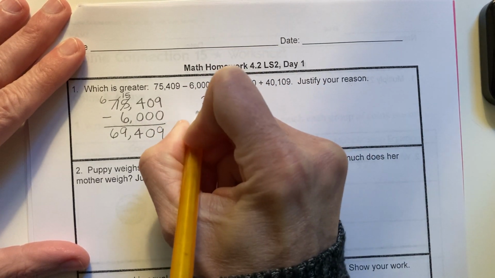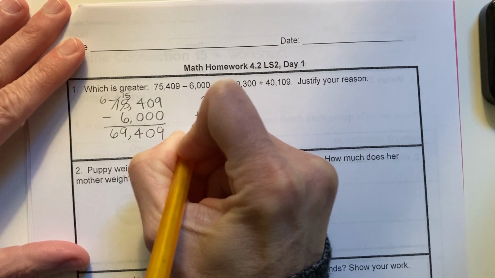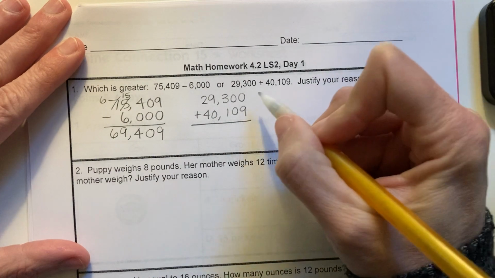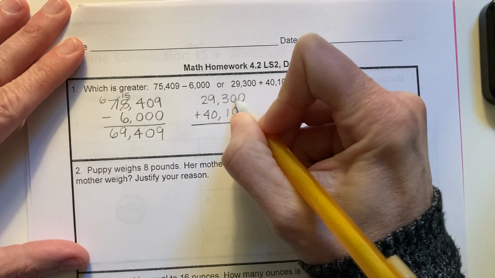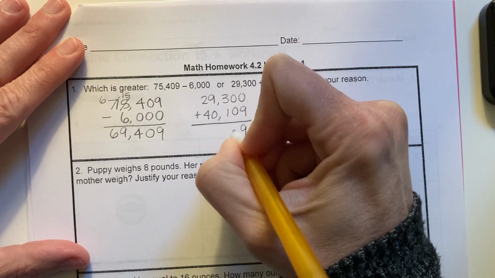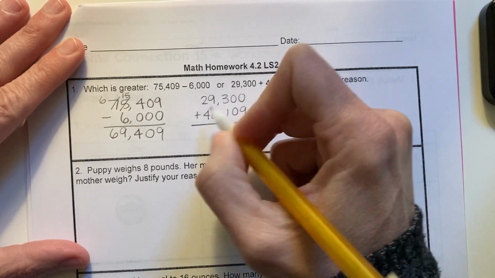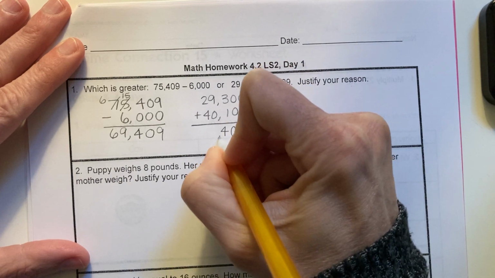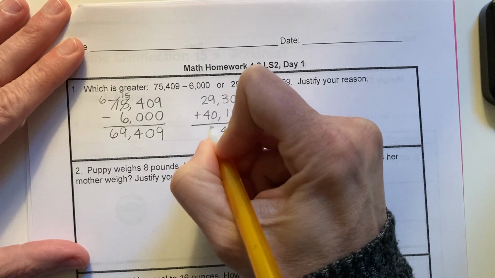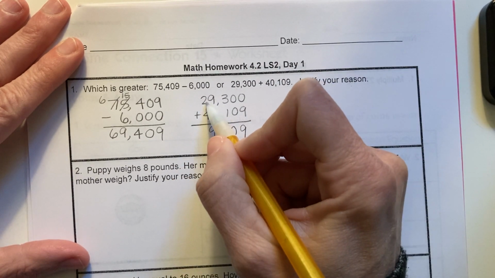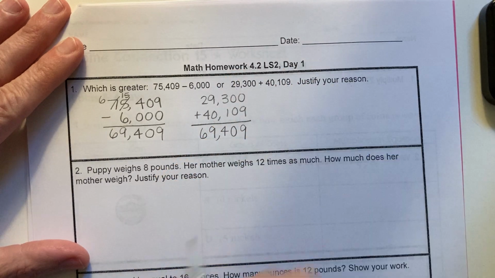29,300 plus 40,109. Start in the ones place. 0 ones plus 9 ones is 9 ones. 0 tens plus 0 tens is 0 tens. 3 hundredths plus 1 hundredth is 4 hundredths. 9 thousandths plus 0 thousandths is 9 thousandths. 2 ten thousandths plus 4 ten thousandths is 6 ten thousandths.